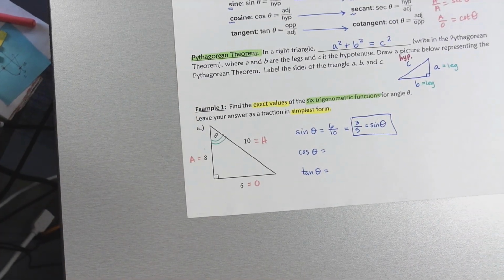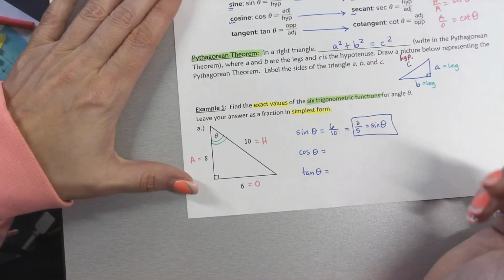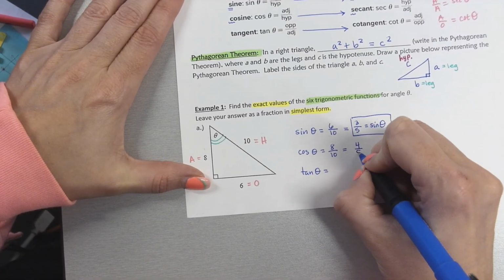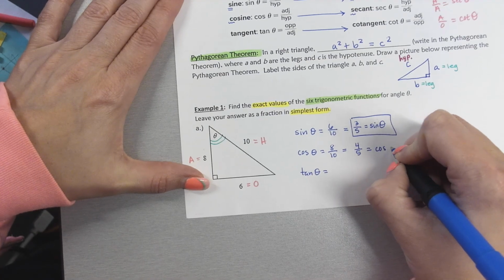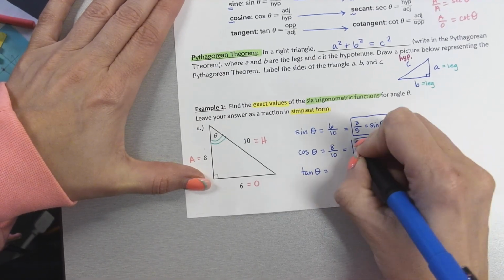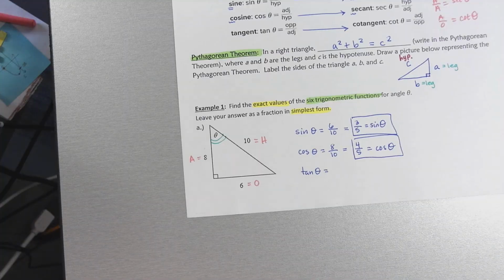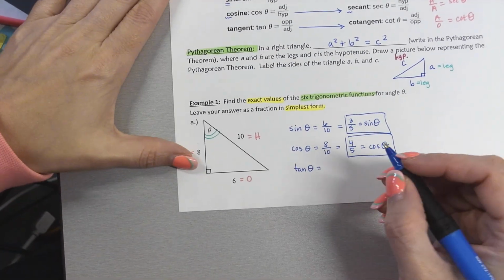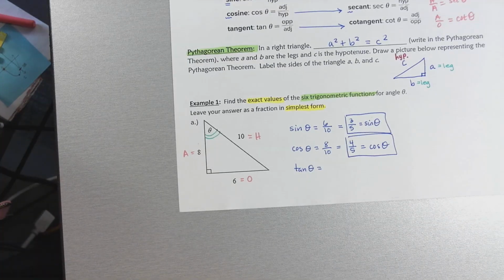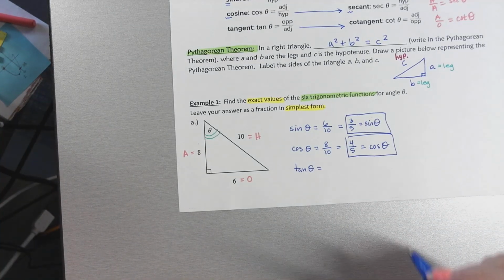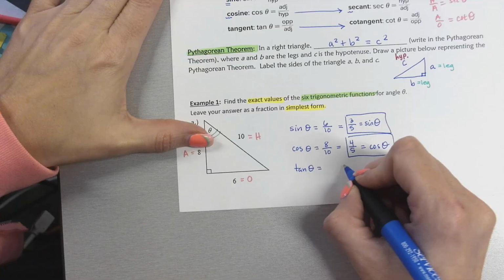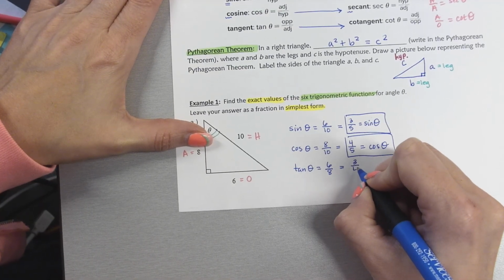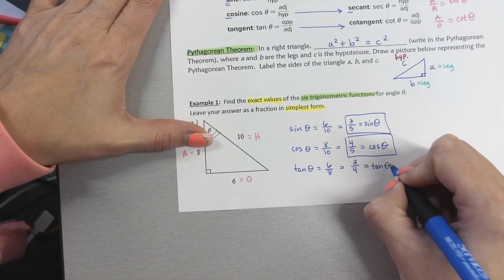Alright, and then Ryan, what did you get for your cosine of theta? Great. And then 2 goes into those as well. So 4/5 is going to be the cosine. If you guys want to do the reducing in your head, you don't have to write it there. Just for your notes, I want you to have this so you can see it. And then Rocco, what did you get for the tangent? Yep. So 6 over 8 is going to reduce to 3/4. That's going to be your tangent.